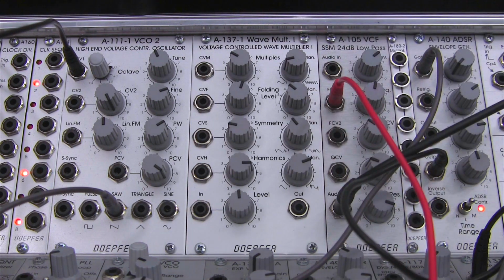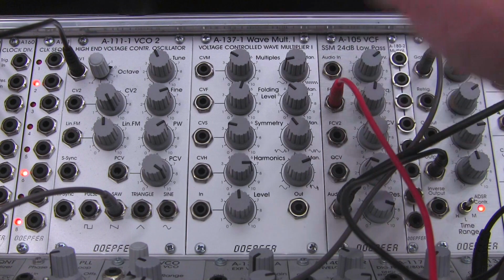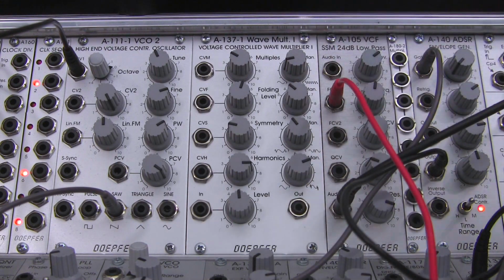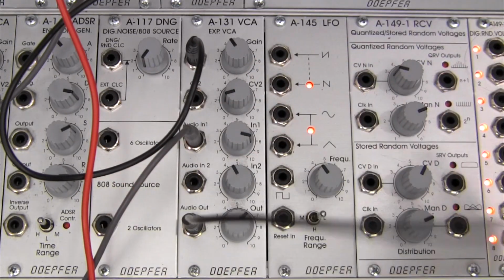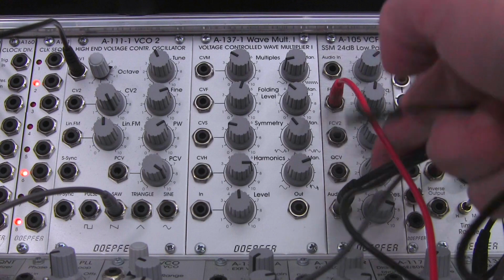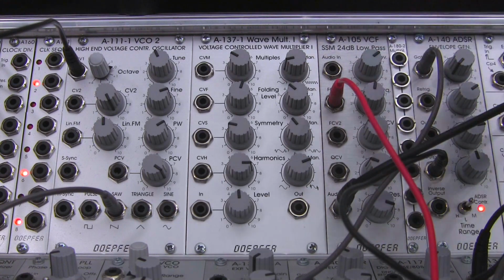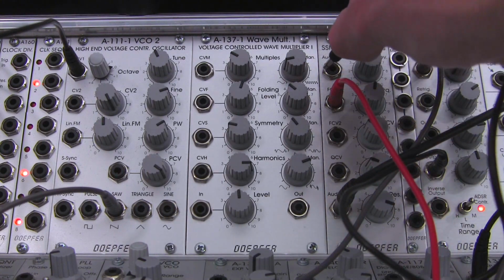Okay, let me unpatch that. And let's try something a little different. So, let's get our audio signal back in there. So let me take that out. That way we can hear a little bit of resonance and cutoff and more modulation.